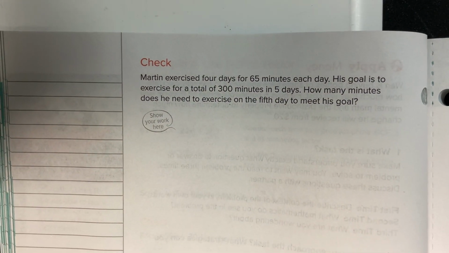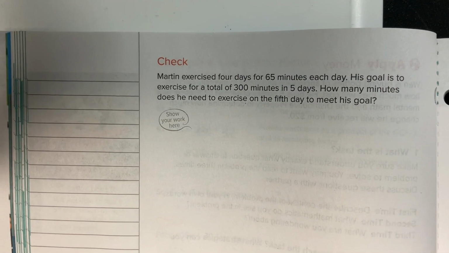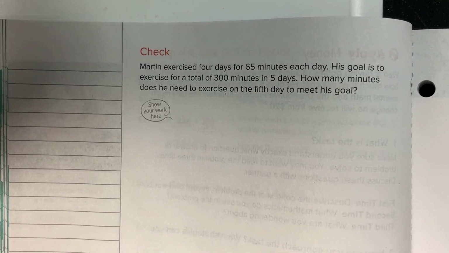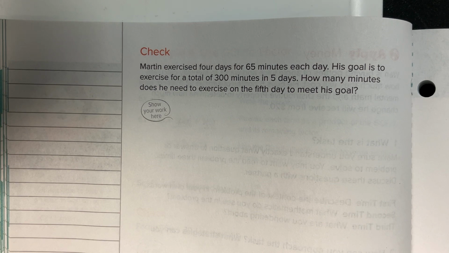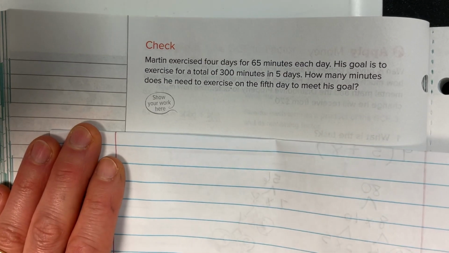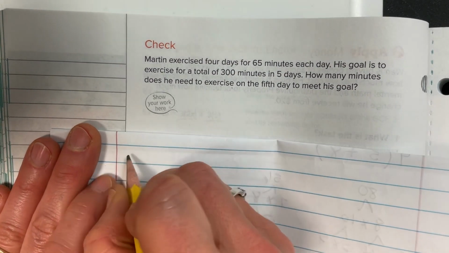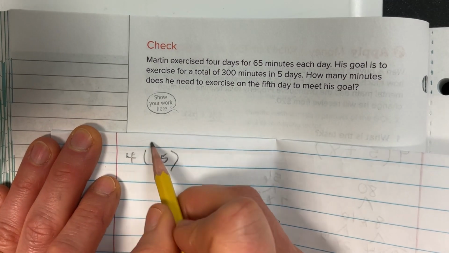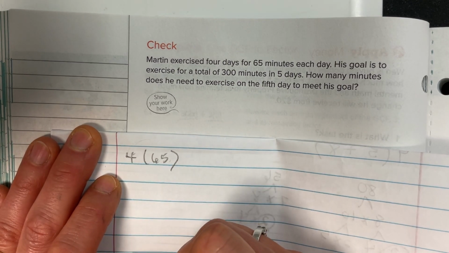Now, you could have done this before this lesson. It's nothing new, but it's maybe trying to stretch your brain to solve it a different way today. I actually thought about this problem 2 different ways, so I can show you both and you can do it whichever way you want. The first way might be to say, if he's exercised 4 days times 65 minutes, instead of multiplying that traditionally, you could say 4 times 65 is really 4 times 60 and 4 times 5.